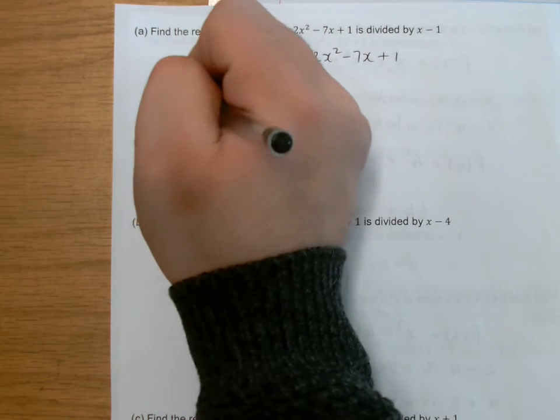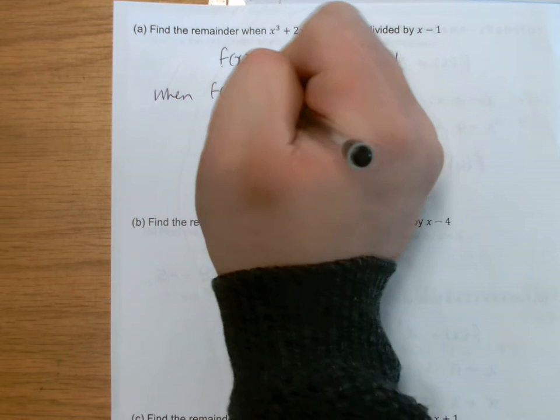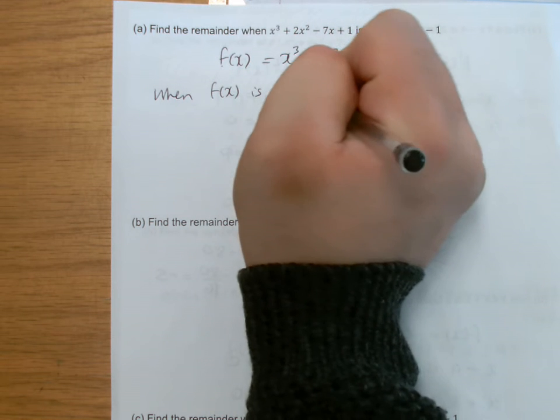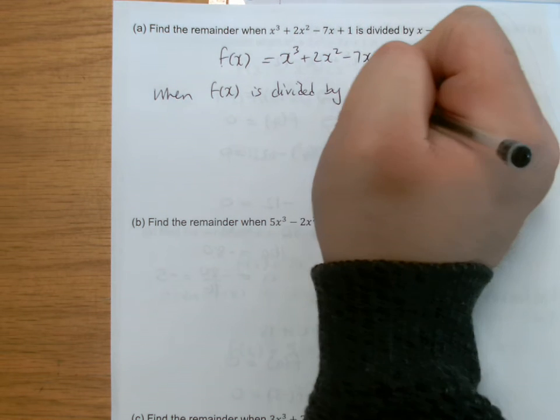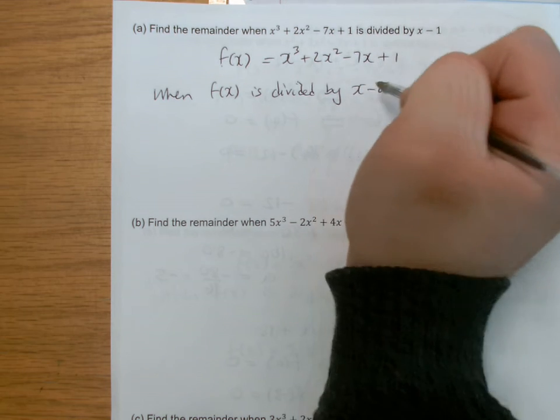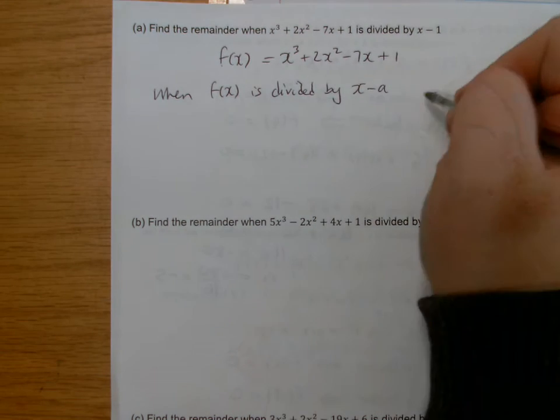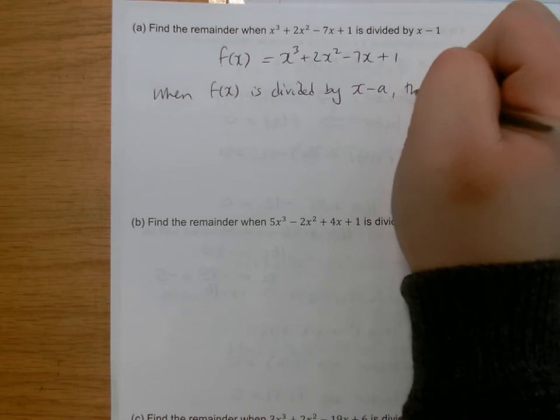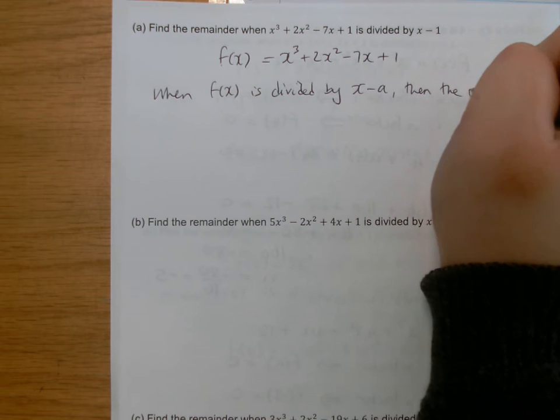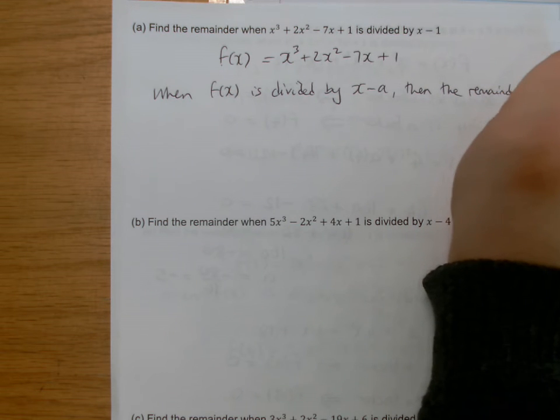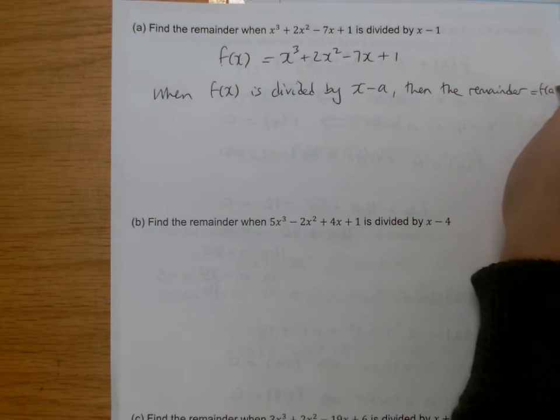So essentially, when f of x is divided by, in general, x minus a, so a can be any number, and this is for the general case here, then what we found is that the remainder is going to equal f of a.